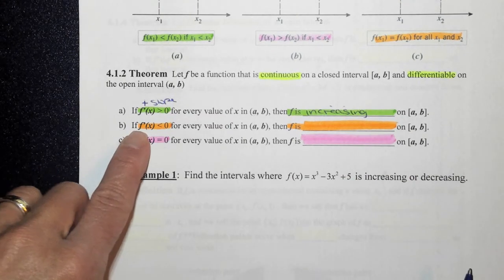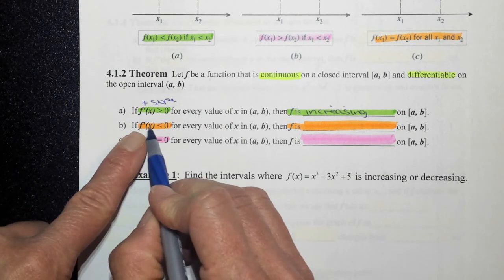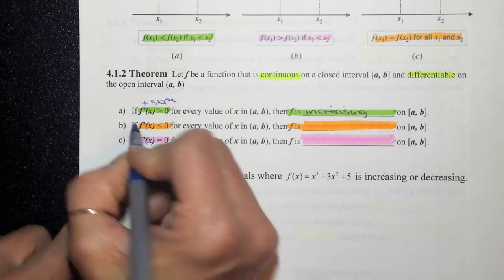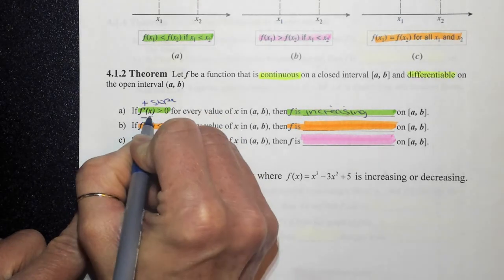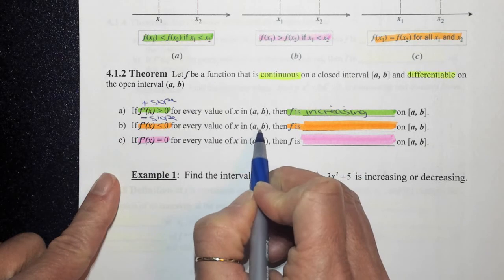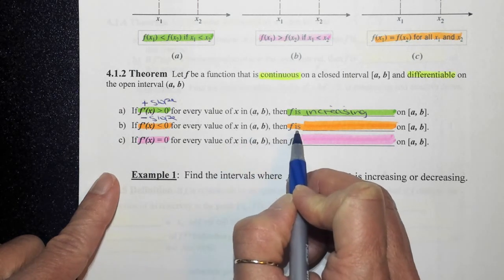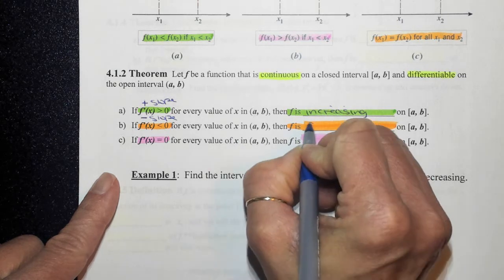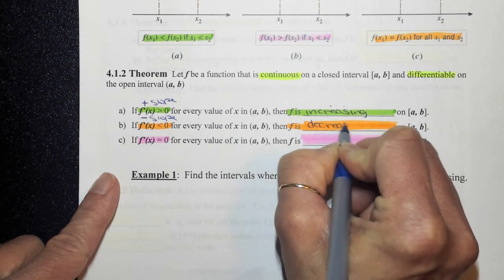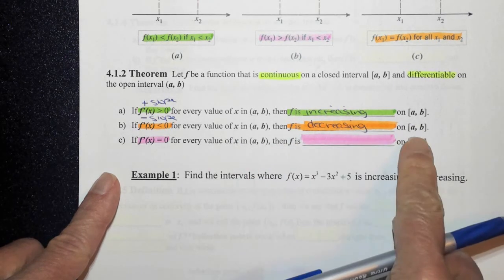Then they're saying if f prime of x is less than 0, meaning you have a negative slope over that given interval for every value of x, then the function is said to be decreasing on that closed interval.